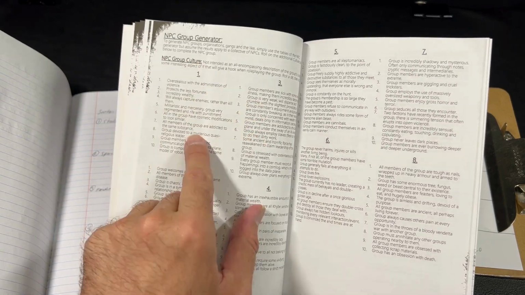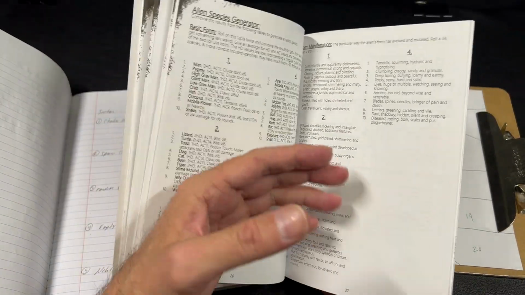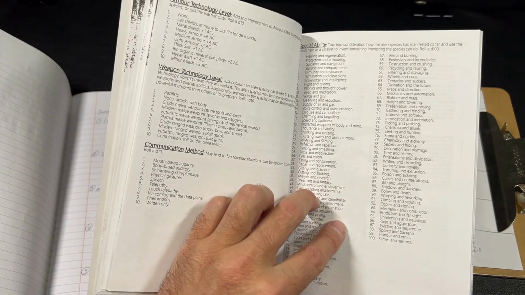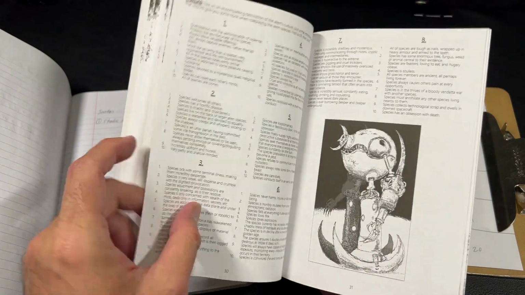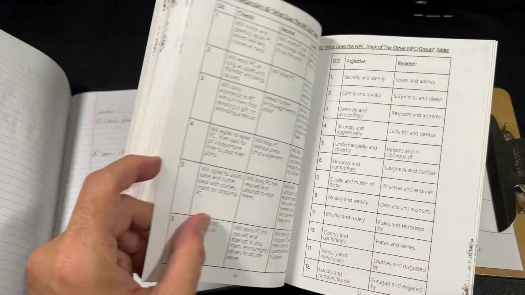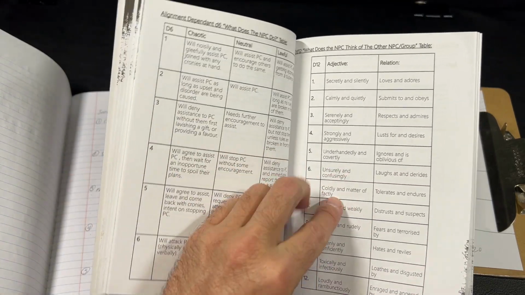So what is a culture like when you want to have a group of NPCs that are living on a planet or something? So you can have all kinds of different charts for coming up with alien cultures and different types of alien species, their different special abilities, the way they look, what their culture is like. A table for role-playing NPCs, a D12 reaction table, alignment tables.